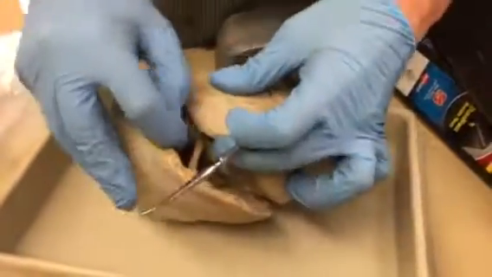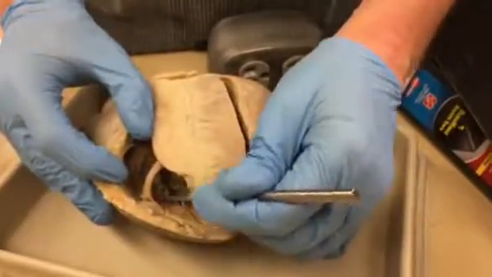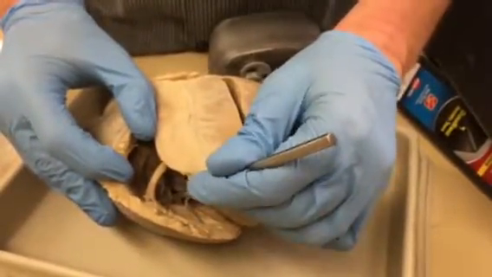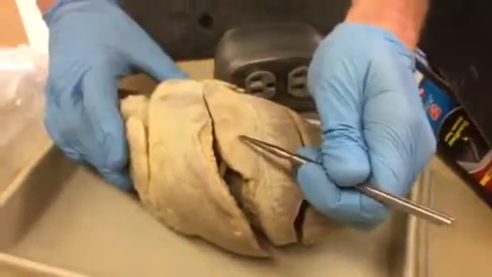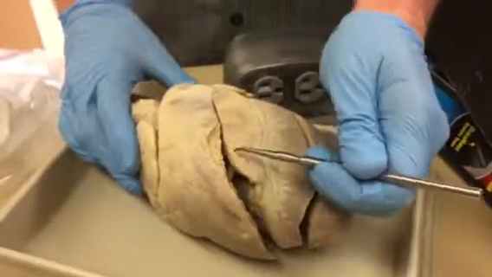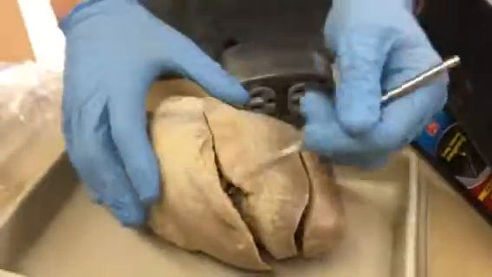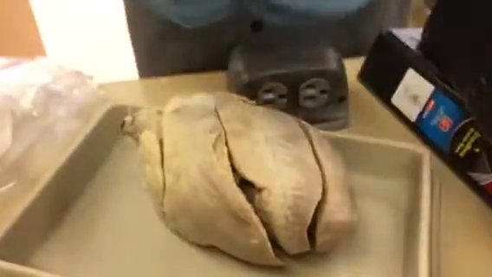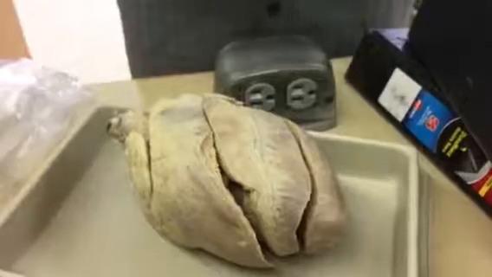And then the moderator band, you have a very large one here, is this guy. He spans from one side to the other. He's ripped a little bit, but he's still attached. And he does a couple different things. He's going to bring a little of the electrical impulse over to the far wall. So it's a little way to get some of the electrical impulse over there a little more quickly. And it also prevents over-distension. It kind of locks in place so the heart doesn't get too over-distended.